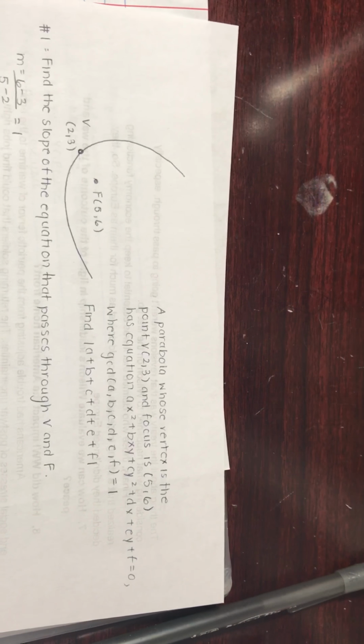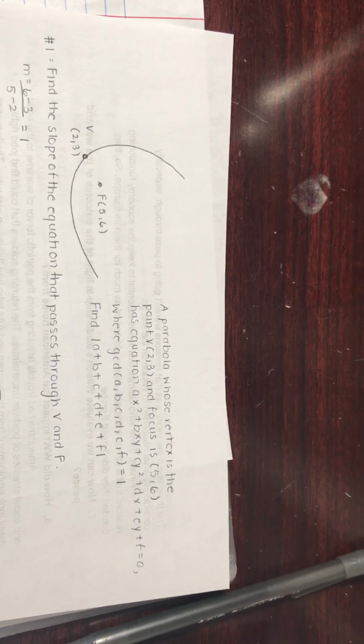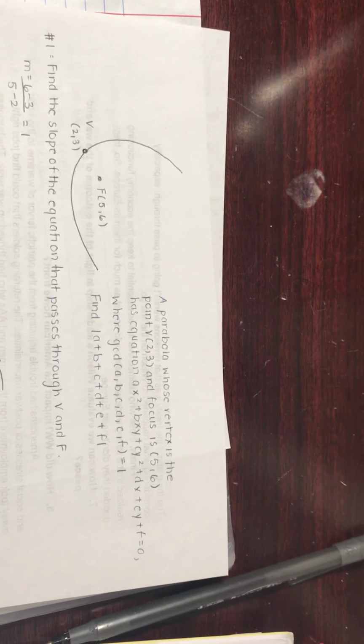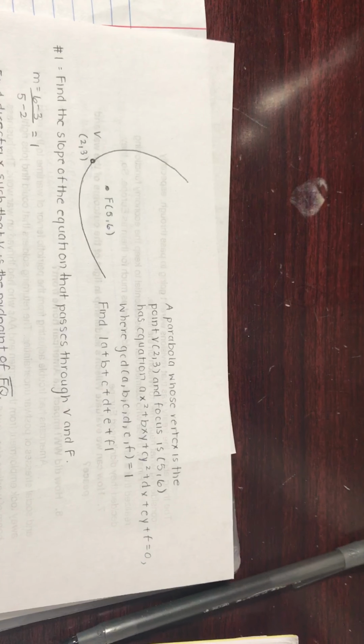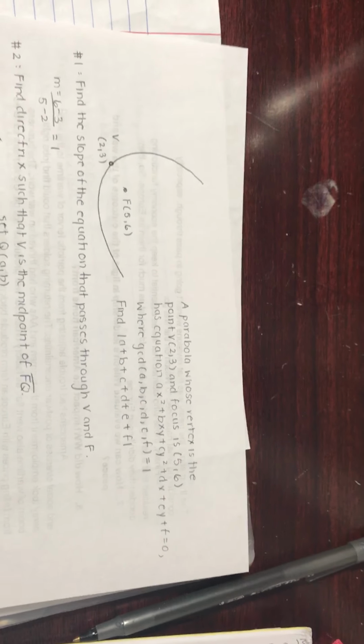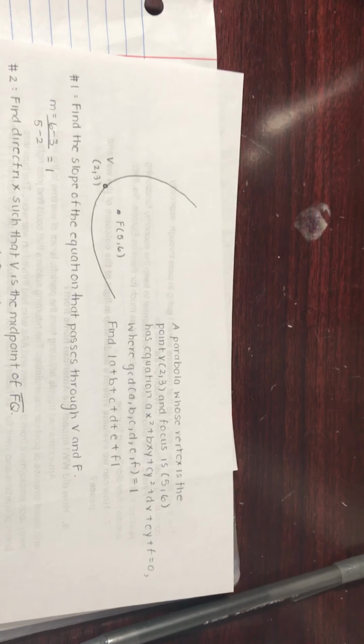This is an extension for number 8. So the question is, a parabola whose vertex is point V (2, 3) and focus is (5, 6) has equation ax squared plus bxy plus cy squared plus dx plus ey plus f equals 0, where the greatest common divisor of a, b, c, d, e, and f is 1. Find the absolute value of a plus b plus c plus d plus e plus f.